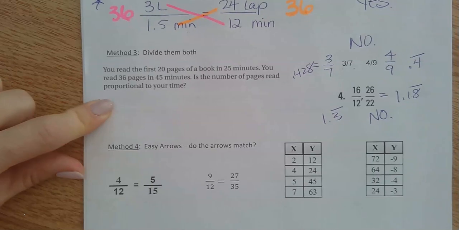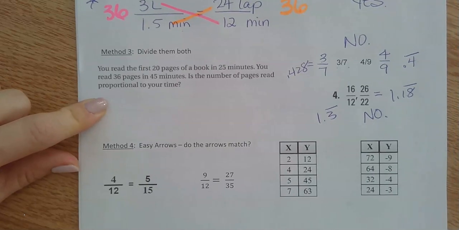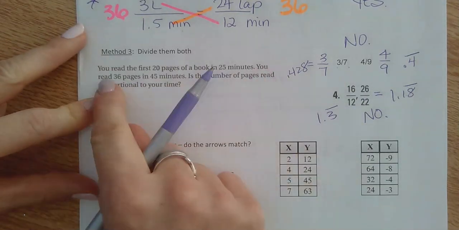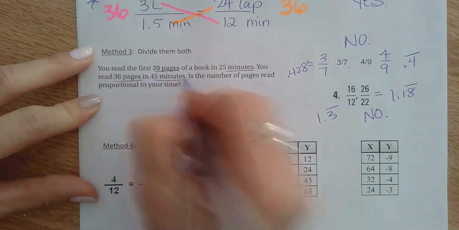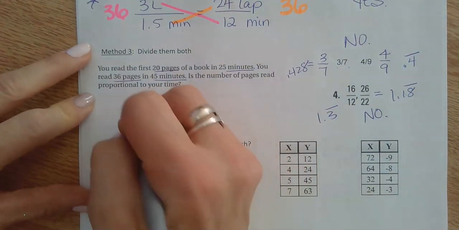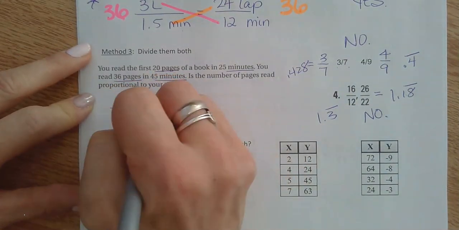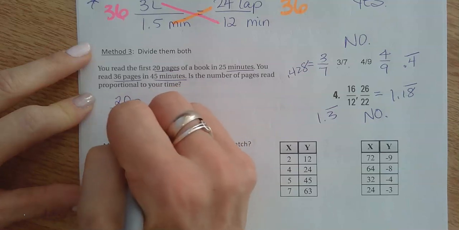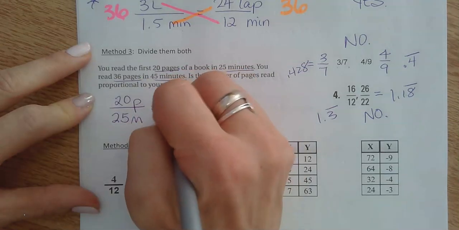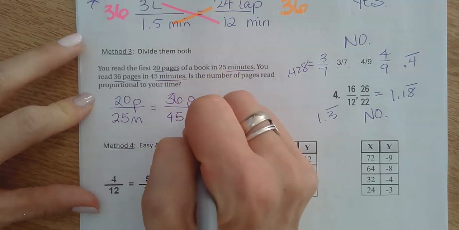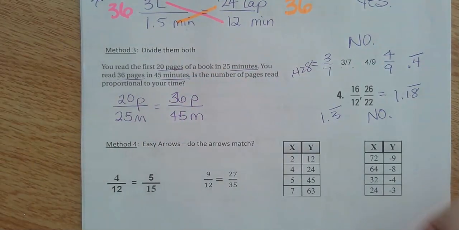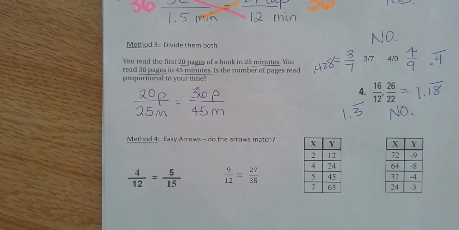Let's try this one. Pages and minutes, pages and minutes. So I'm scanning the problem first and noticing that I have pages, minutes, pages, minutes. Okay, and then I'll set it up. So 20 pages in 25 minutes, 36 pages in 45 minutes, and then I'll just divide and see what I get.